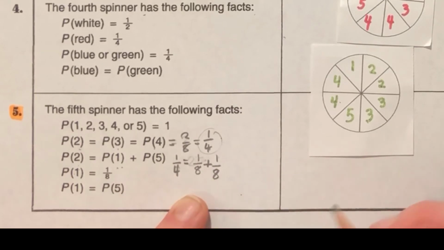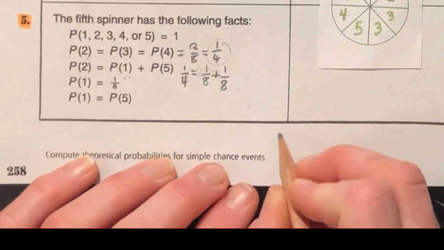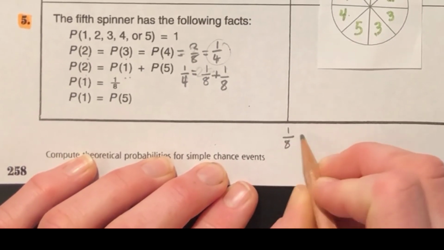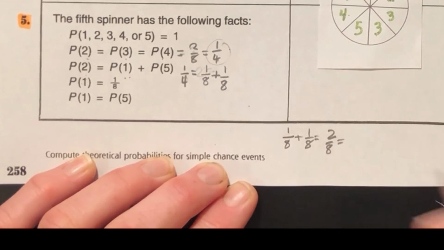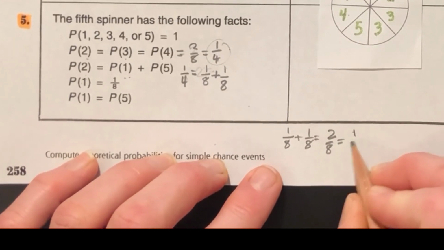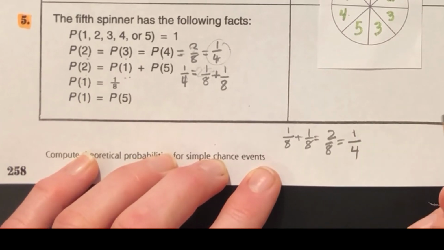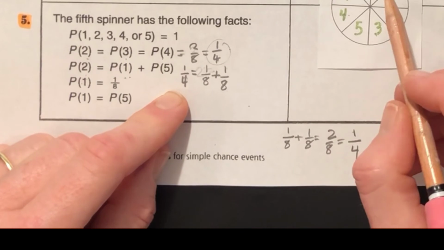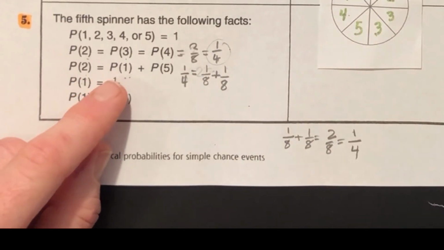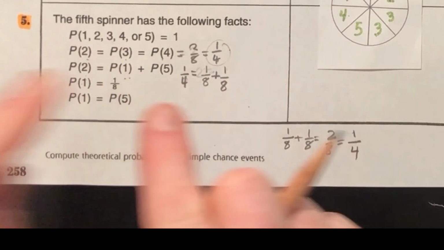I don't know, let me try it. Well, actually I do know, but pretend I don't know. So 1/8 plus 1/8 is 2/8, and that reduces to 1/4. So yes, the probability of landing on 1 and 5 add up to the probability of landing on 2.